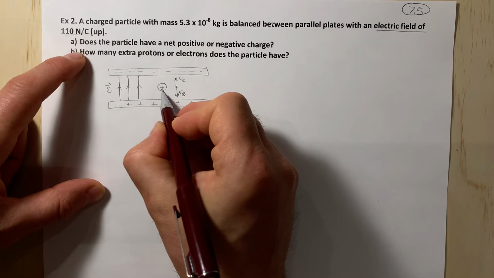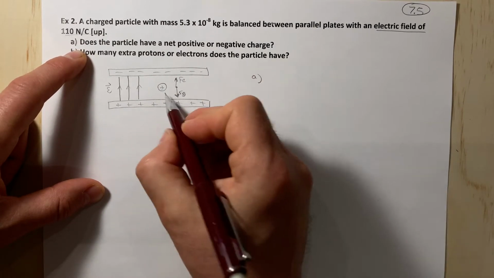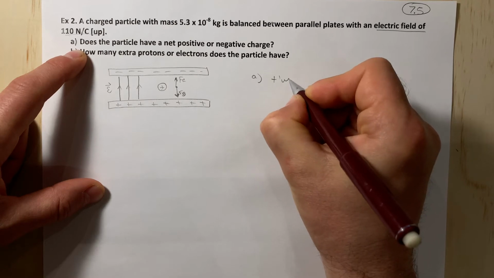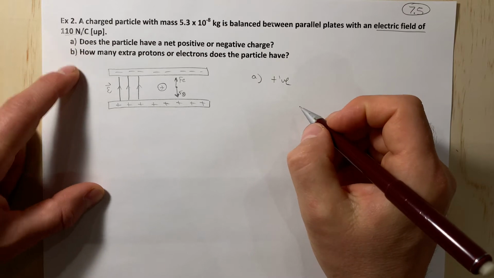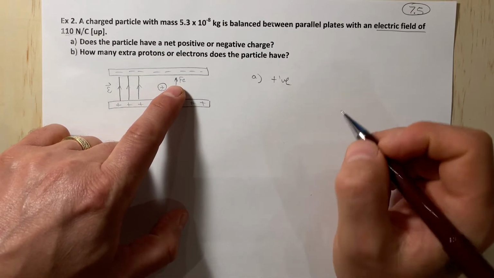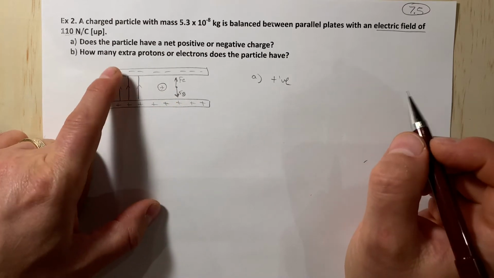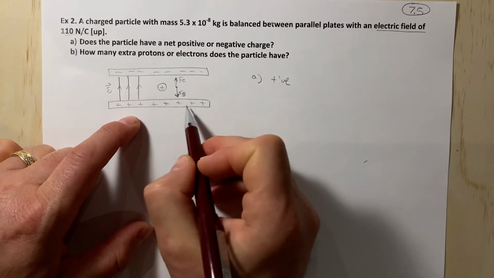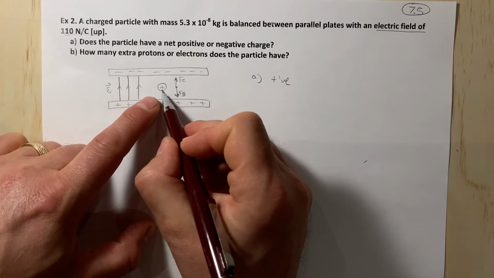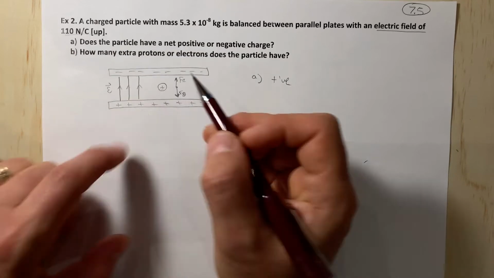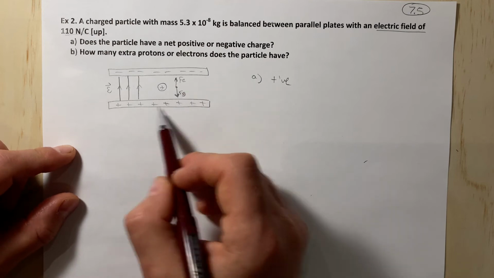Okay, so what we're figuring out then is for part A, does it have a net positive or negative charge? It's got to be positive, because we need the electric force to be up in this case to balance that downwards force. Because the field is up, that tells us it's positive plate on the bottom, negative plate on the top, which means this guy's got to be positive in order to be attracted to the negative plate on top and repelled by the positive on the bottom.